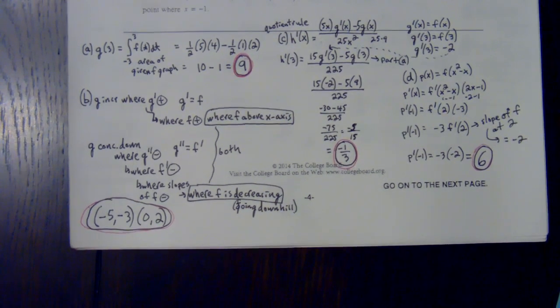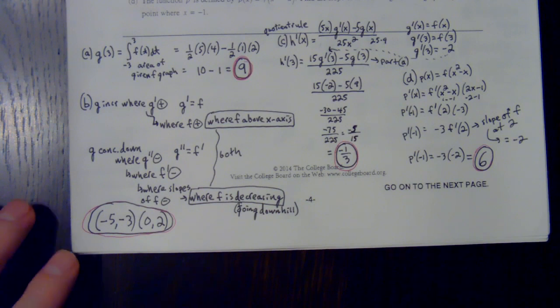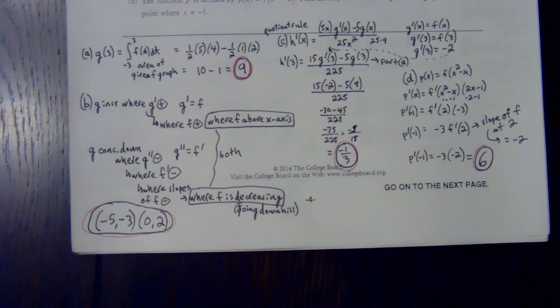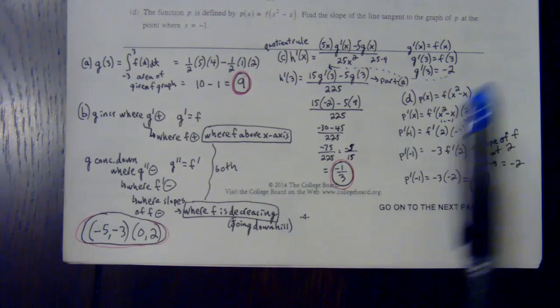And I really want to spend a few seconds talking about letter B, because they seem to like these kinds of problems the last several years worth of testing. So it's asking us to do a couple things. It wants to know, where is G increasing and concave down? So I'm just trying to talk myself into getting the answer here, okay?